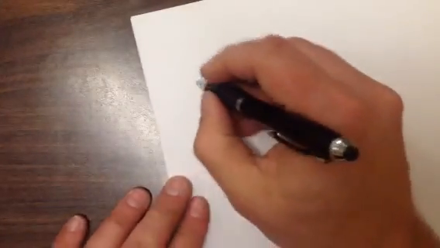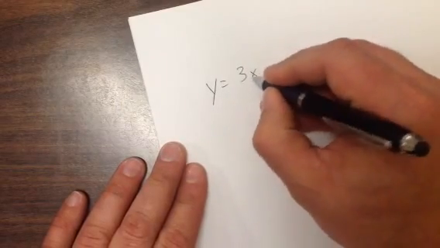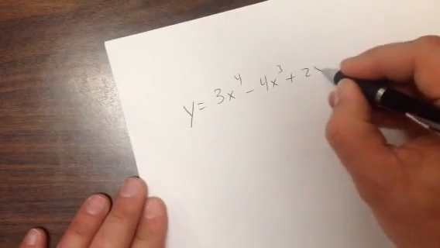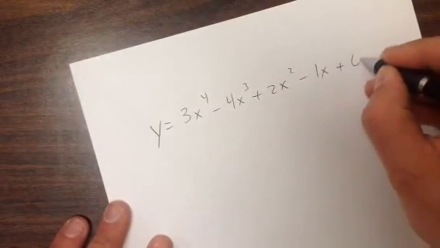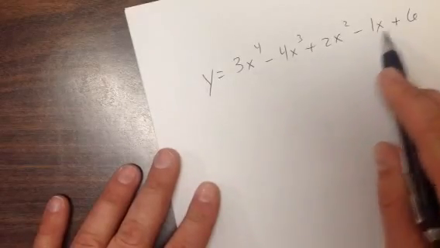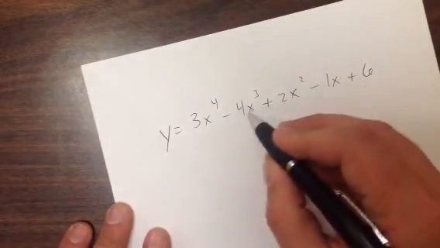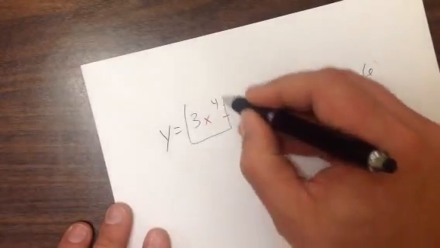So let me write one more here. We'll make it up. y equals 3x to the 4th minus 4x to the 3rd plus 2x to the 2nd minus 1x plus 6. Really creative, huh? 3, 4, 2, 1, 6. All right, now, what do we know? A lot of this doesn't matter to us at this moment, but this lead term does.